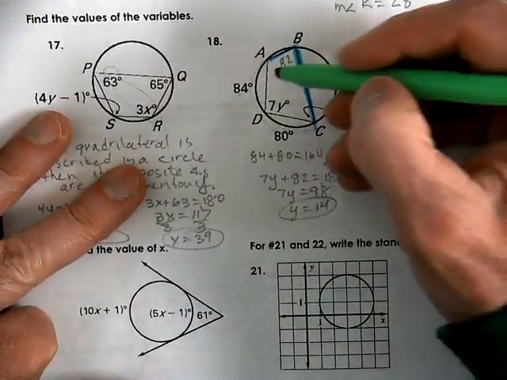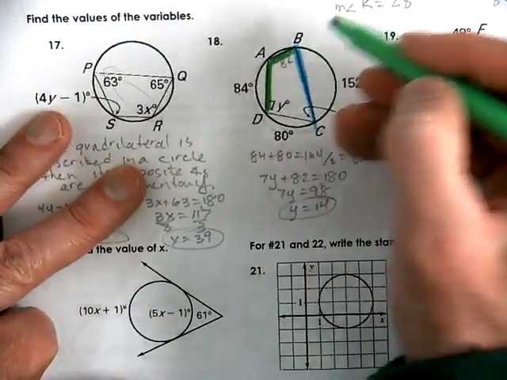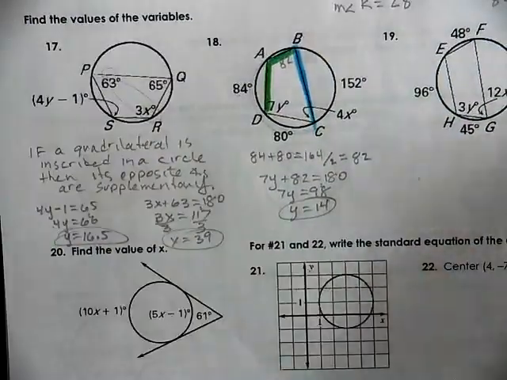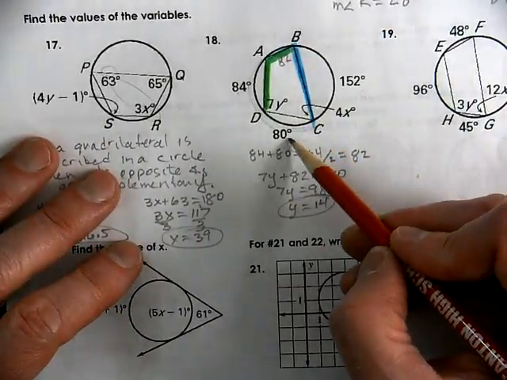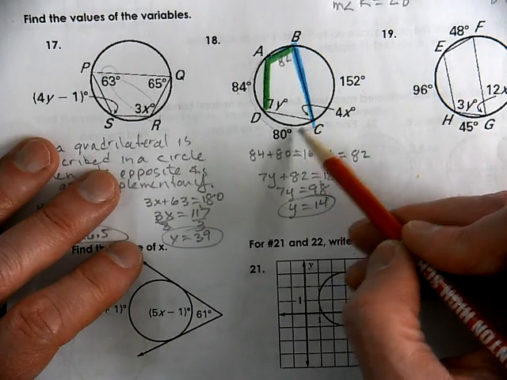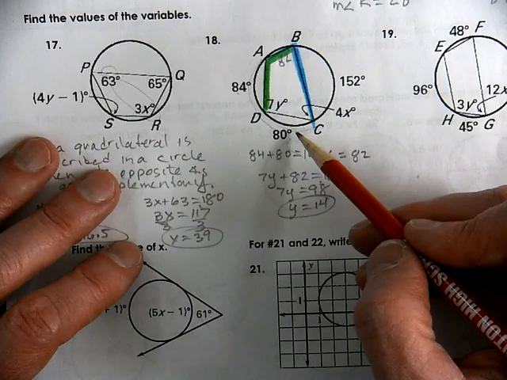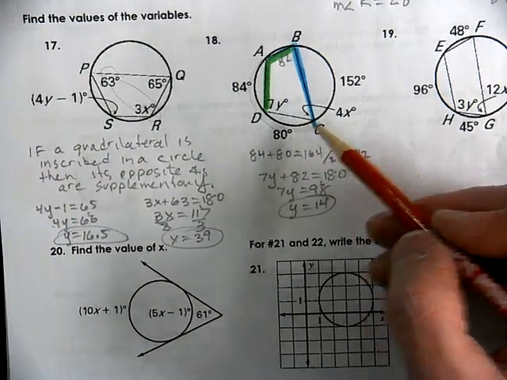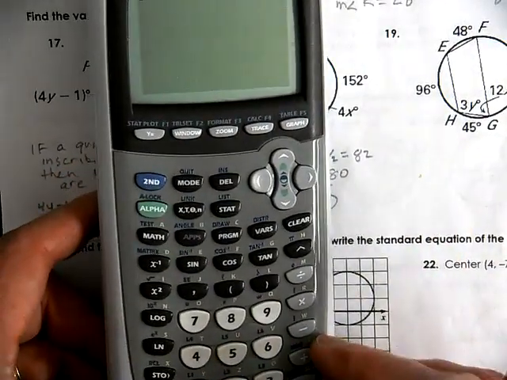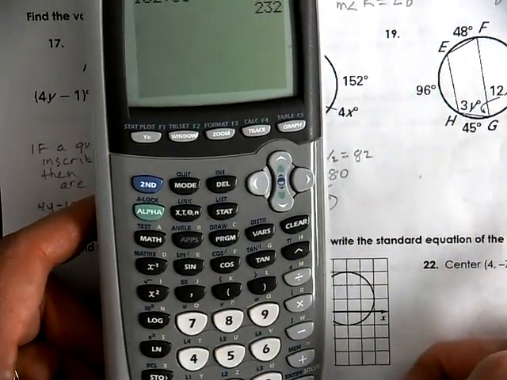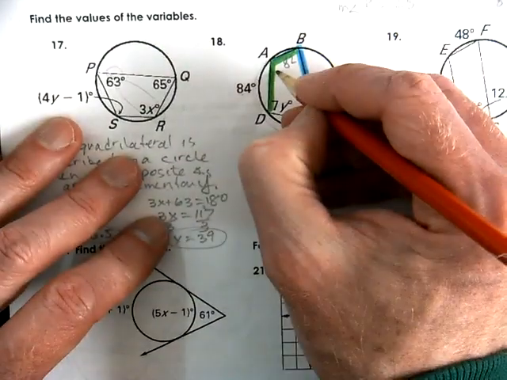Now if we go the other way, it's going to be done the same way. That's going to be 152 and 80, which is what, 232? 232. 152 plus 80, 232 divided by 2 is 116.